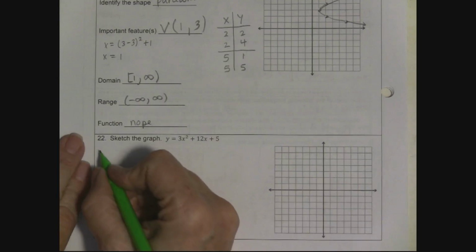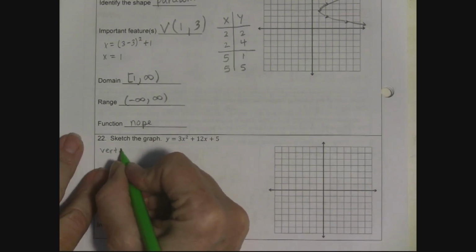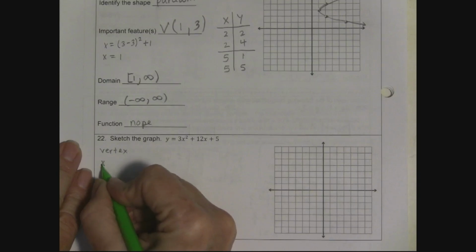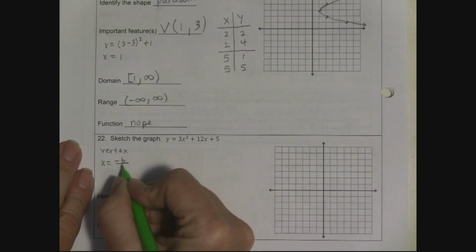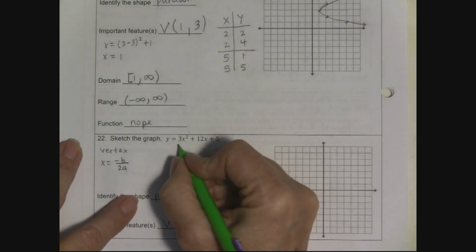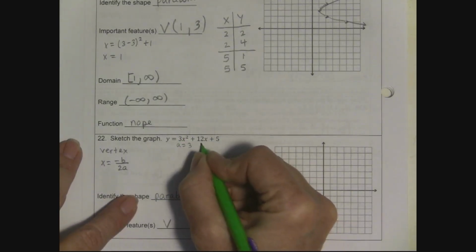So how you find the vertex is x equals, I'm just listening to him cough. And I already said he was really sick, right?